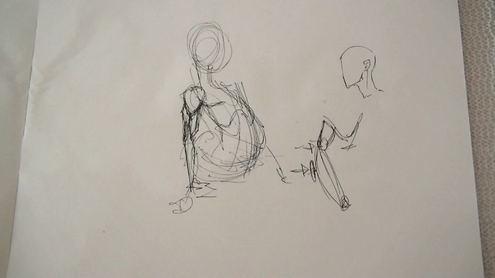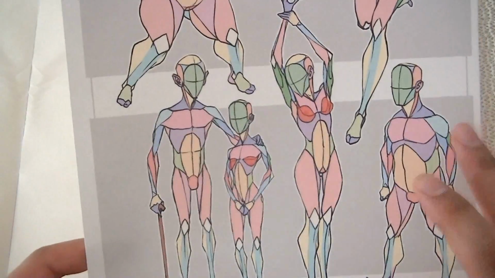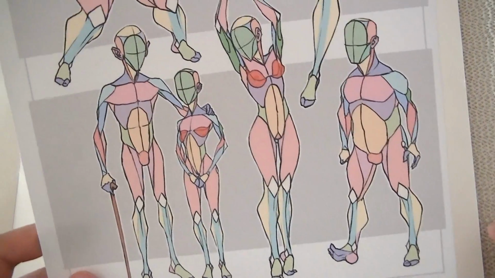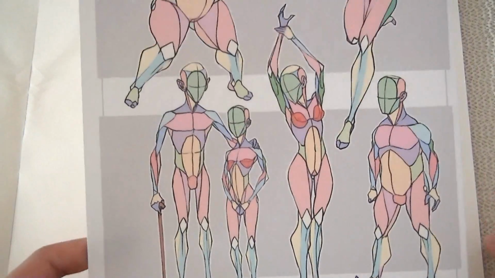So, I don't know. Pretty much that's what I wanted to talk about more than anything, is that the sections work across the board with any proportion. You can have a taller figure, smaller figure, it doesn't matter, it's the same.